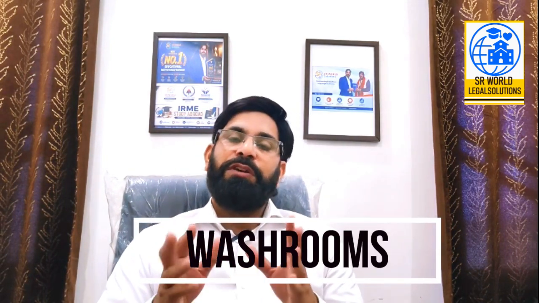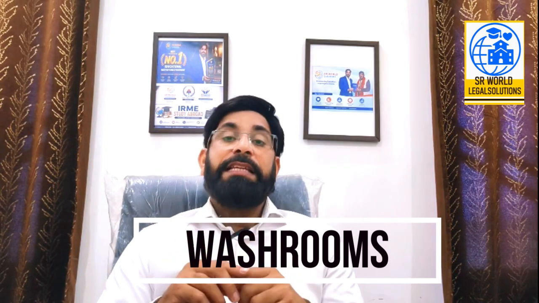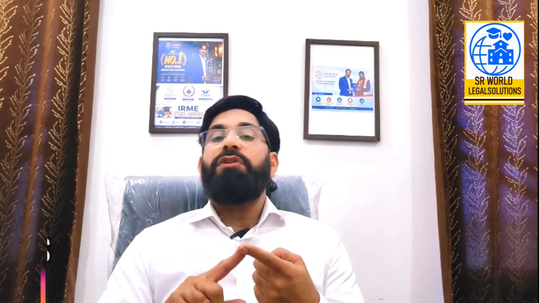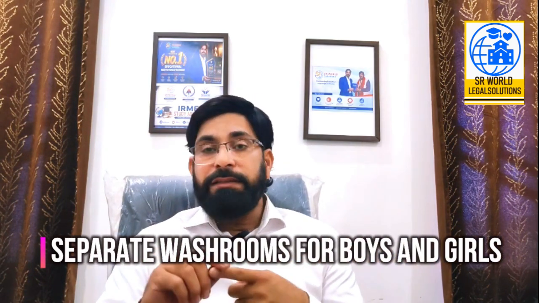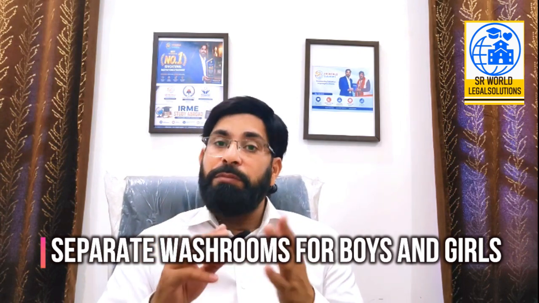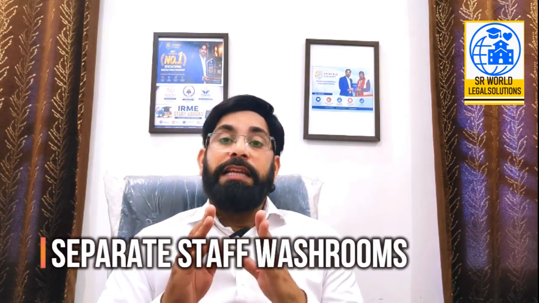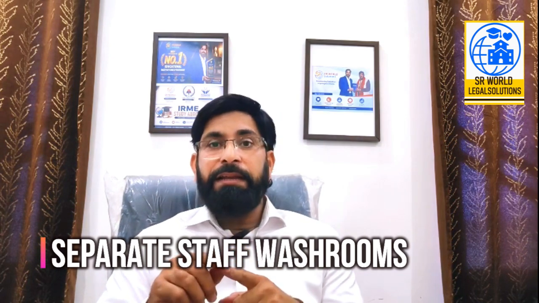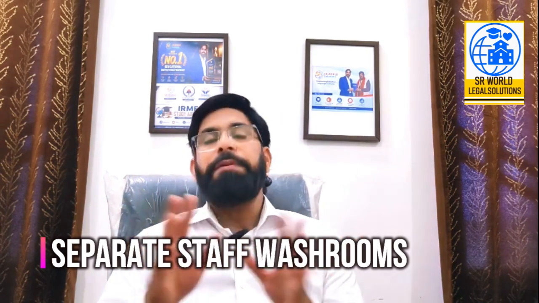And another thing beside the playground, another most important thing, which we often consider not so important, is the washrooms. CBSE strictly wants separate washrooms for boys and girls, urinals for boys should also be separate, and staff male and female toilets should be separate.